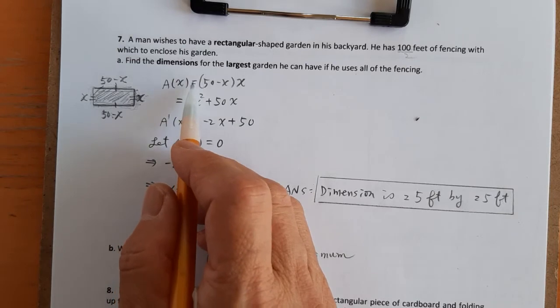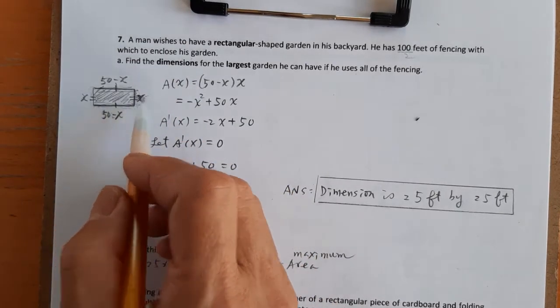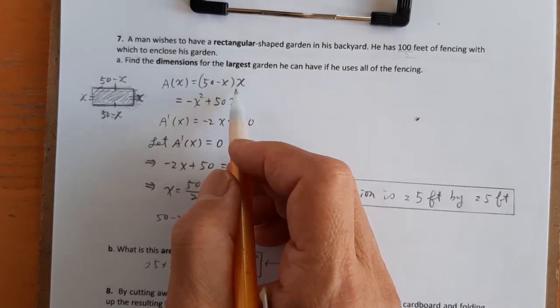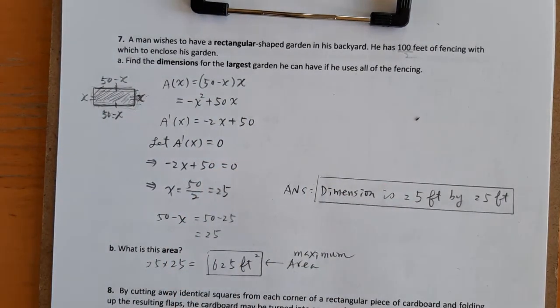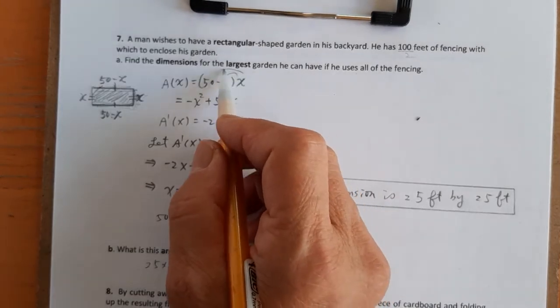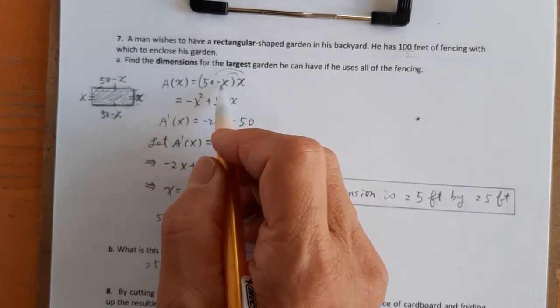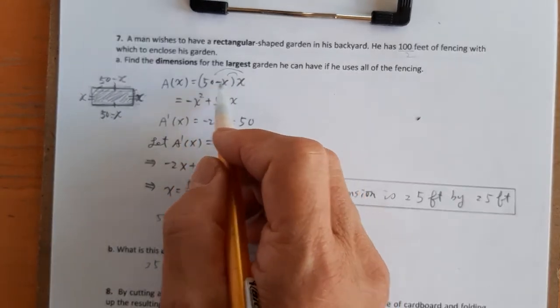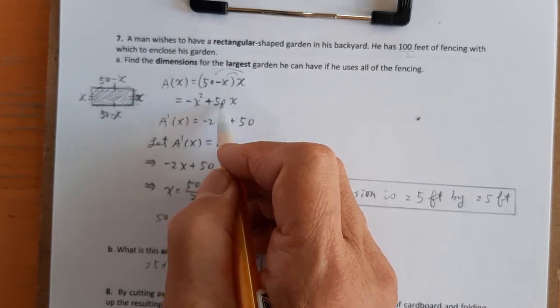A of x equals the length, 50 minus x, times the width x. Multiplying together, use the distributive property to remove the parentheses. So x times negative x, we put negative x squared. x times 50 is plus 50x.